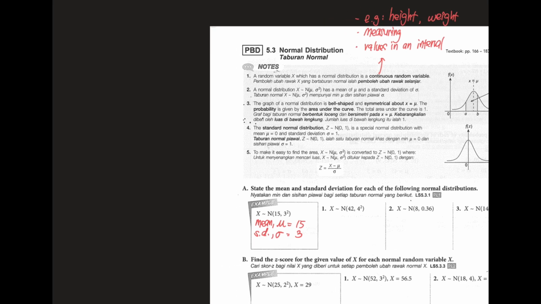Let me give you more examples. Let's say you have this information: your mean is 15 and your standard deviation is 3. When you want to draw your graph, you put f(x) here, then 15, let's say 15 is here, so 15 is where we have the maximum.